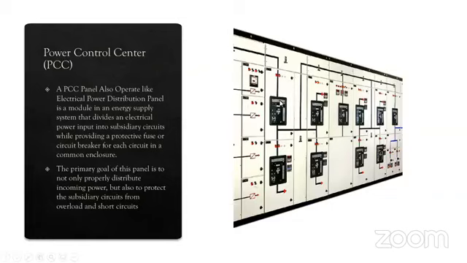And the power control center will basically have only circuit breakers, some protection devices, and bus bars. So the input power coming from the grid or substation will be divided into the sub panels with protection. The primary goal of the panel is not only to properly distribute incoming power, but also to protect the subsidiary circuits from overload and short circuits, which is basically covered from here. You see this, this is the air circuit breaker. It will have protection facility, either overload or short circuit protection. The main power comes to the circuit breaker, and then it is distributed to the sub panels. Like this, the feeders below will be going to the sub panels. That is the basic principle and operation of the PCC control center.